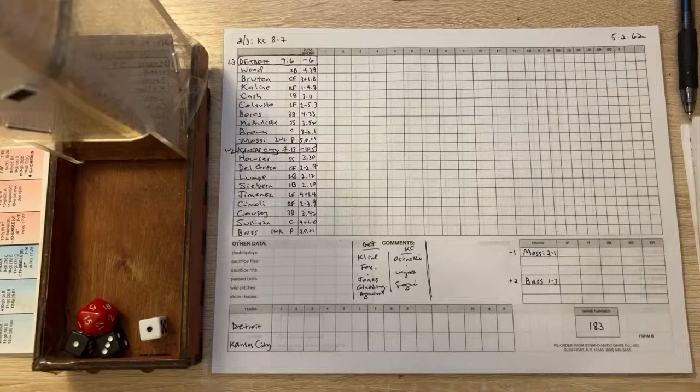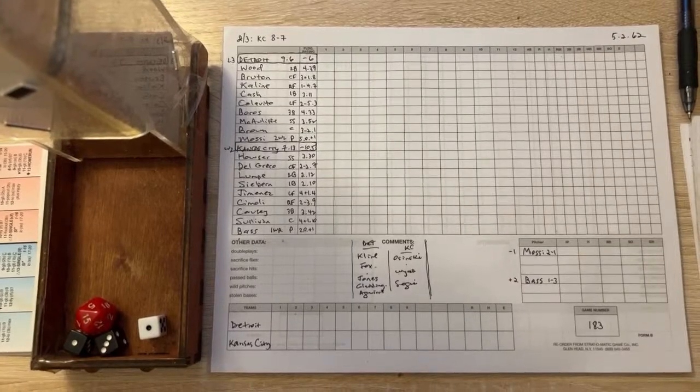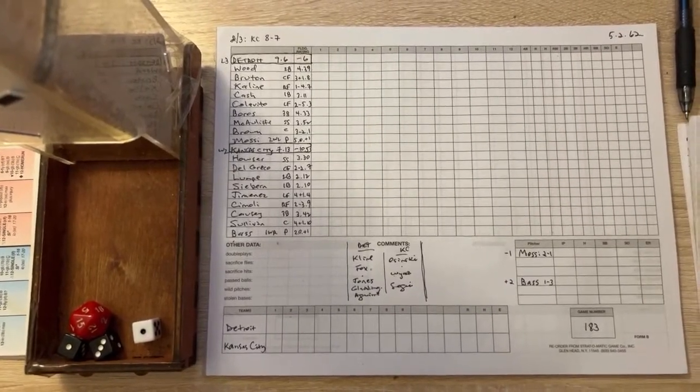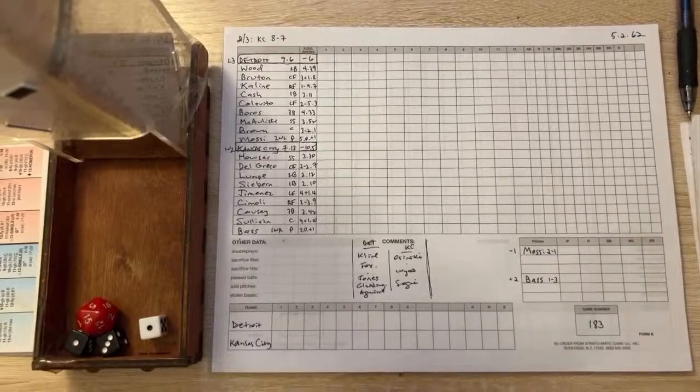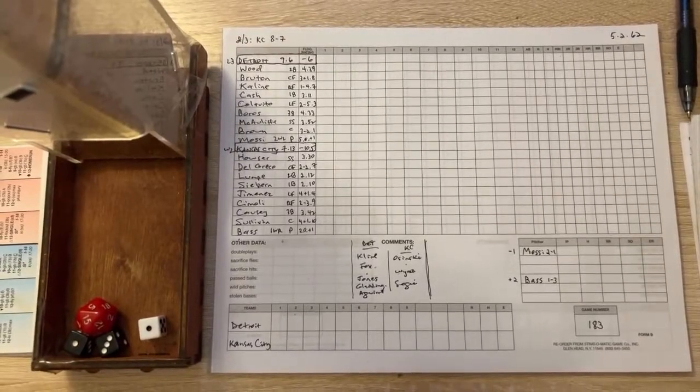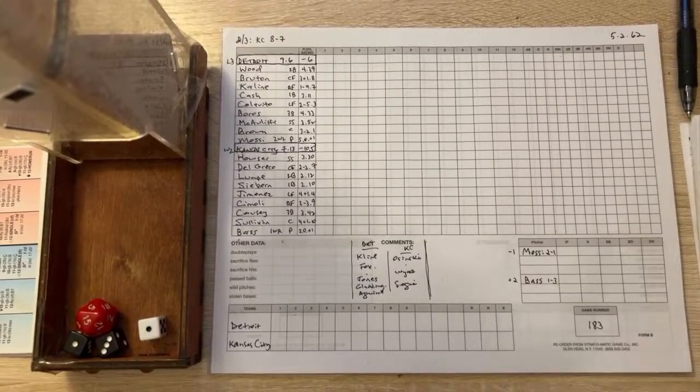and batting ninth. For the A's, Dick Hauser at short, Del Greco in center, Lumpy at second, Seaburn at first, Jimenez in left, Simoli in right, Kelsey at third, Sullivan catching, and Bass, Norm Bass, the pitcher, batting ninth.